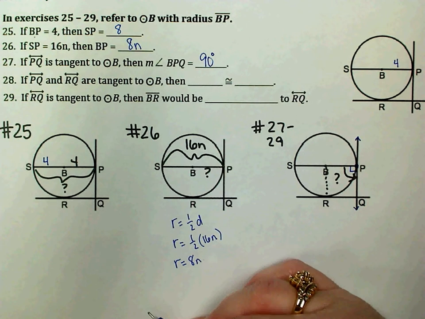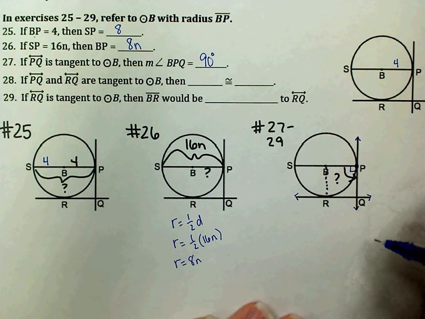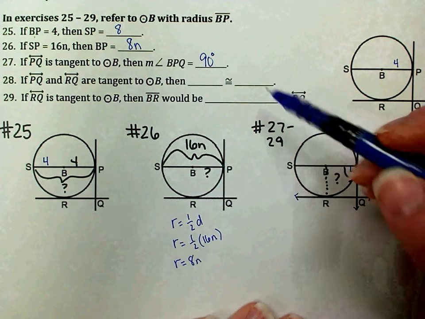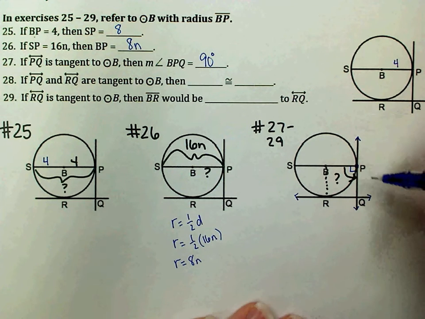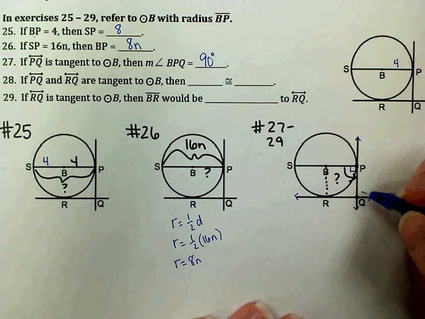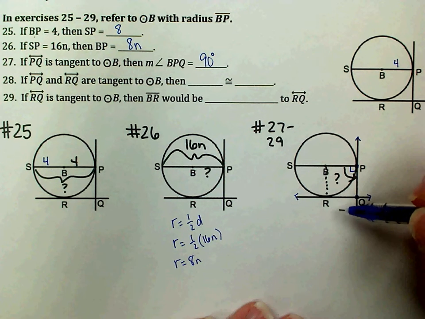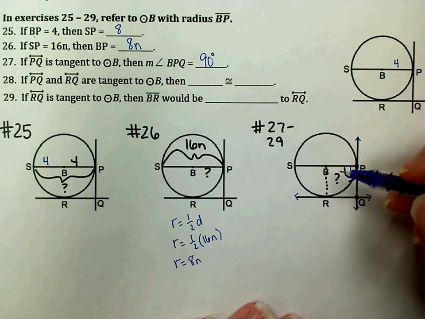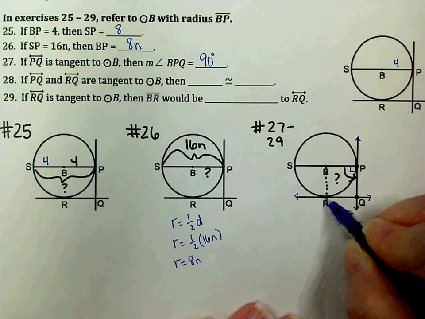Number 28 says if PQ and RQ are both tangent to circle B, so again, we really need arrows on the end here to call that a line, then we're wanting to know what would be congruent. We learned that if you have 2 tangents drawn to the same circle from the same external point, which would be point Q where they intersect, then those tangents have to be congruent to each other. Now remember, we can't say lines are congruent because we can't measure a line, so we're really only talking about the segment from the point of intersection to the point of tangency.